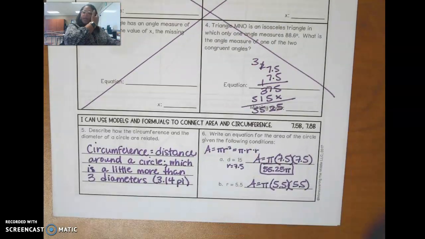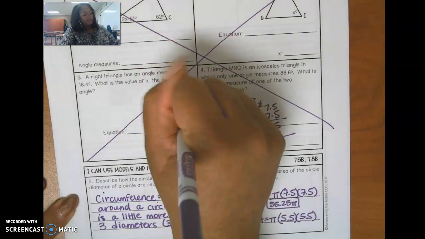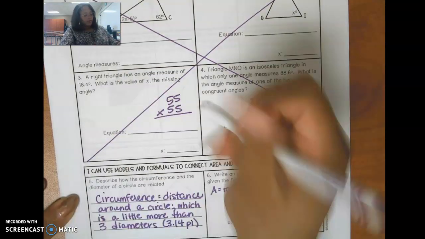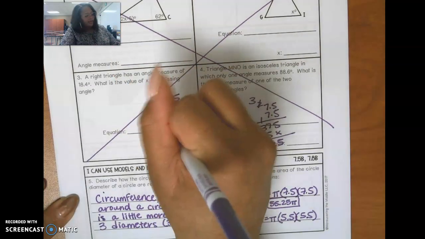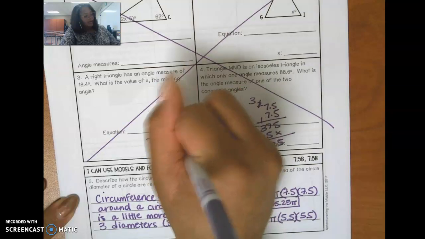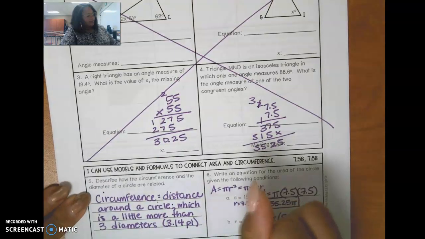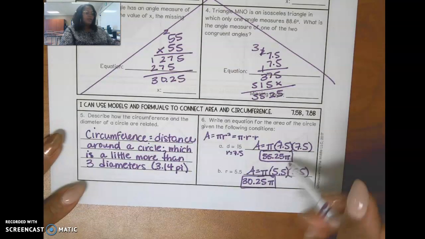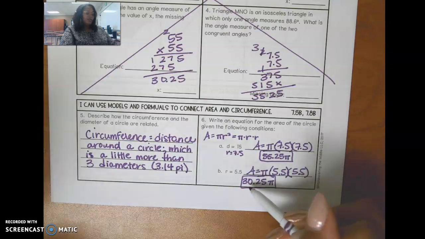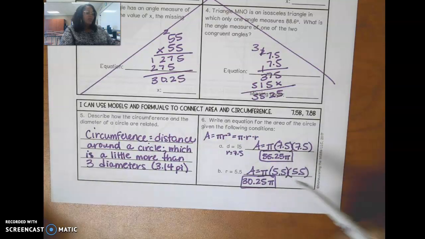And then I would work that out, so 5.5 times 5.5. 5 times 5 is 25, 27.5, 2, 30 1/4 times pi. If you were to multiply those out, this would be about 3 times that, so this would be between 90 and 100 something, and this would be between 150 and 200 something.